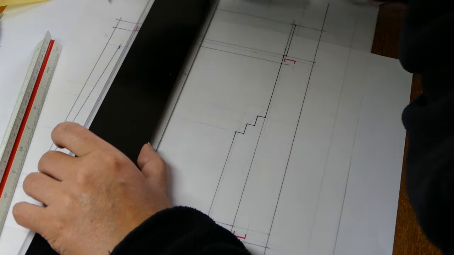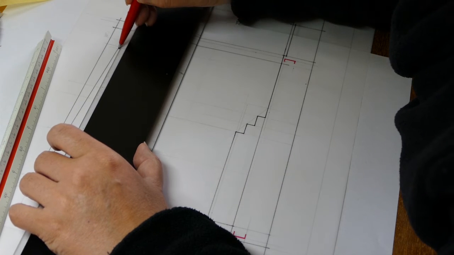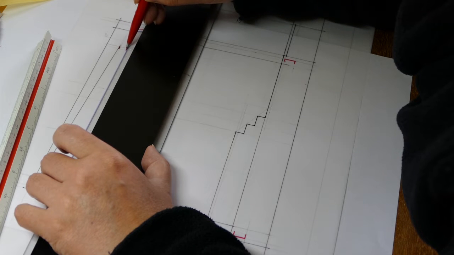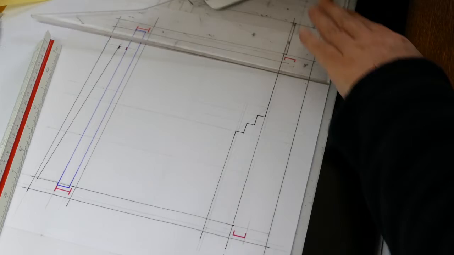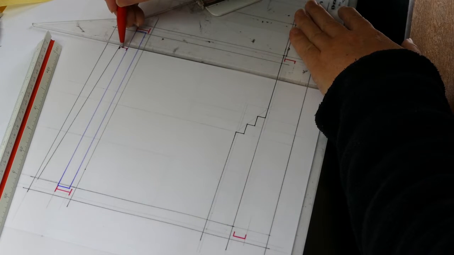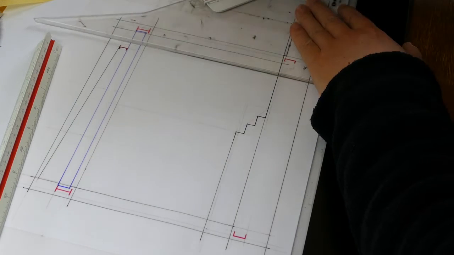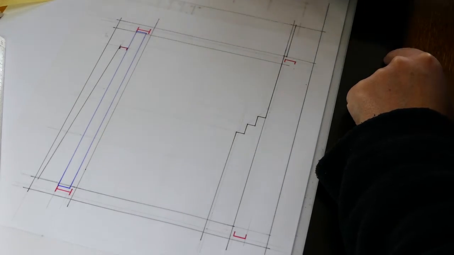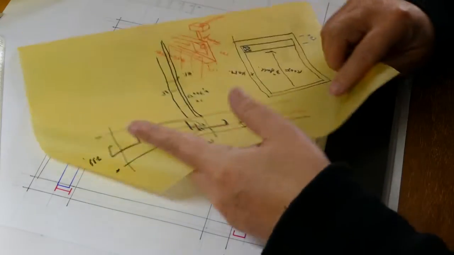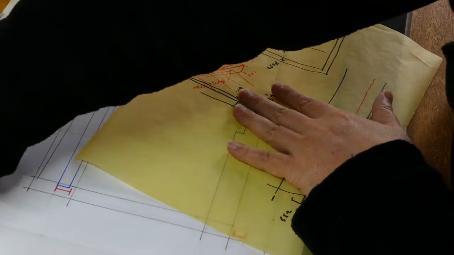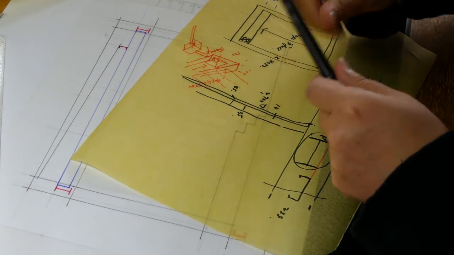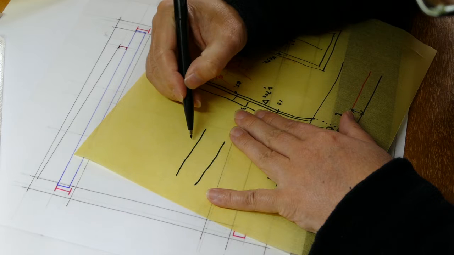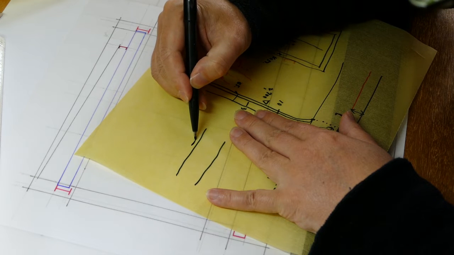Maybe red color. So, can you see the purlin? So when you draw the purlin, this is a beam underneath, and the purlin is here.